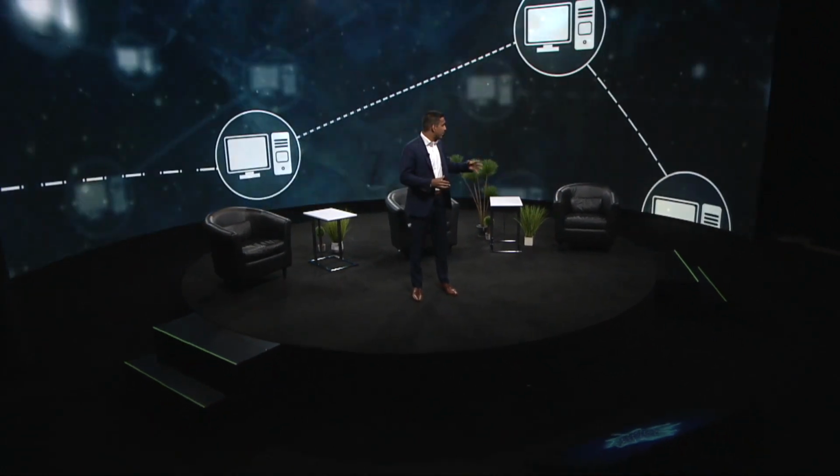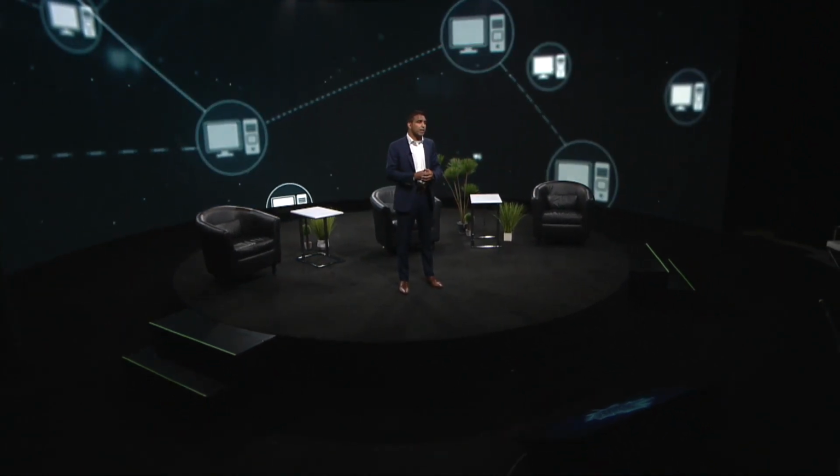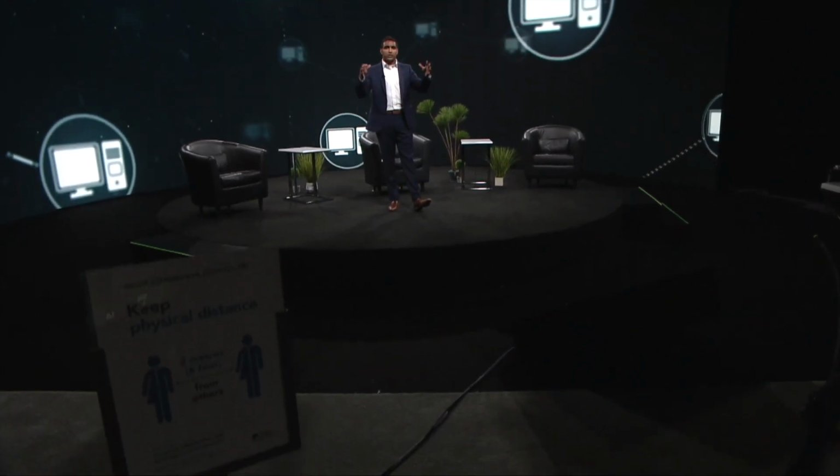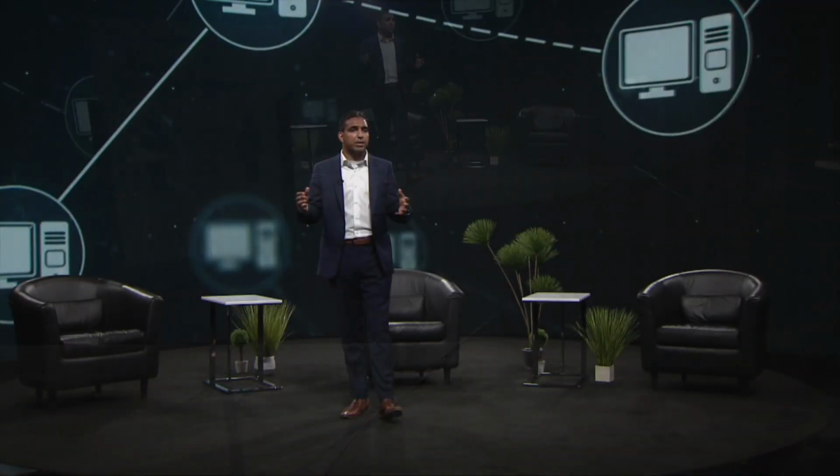The other thing you'll notice is that there are 3 chairs behind me that are distanced 6 feet apart so that you can safely have panel discussions and have more than one person on the stage at any given time. Also, I'm here physically and there is a crew here that is operating all of this to make this happen.